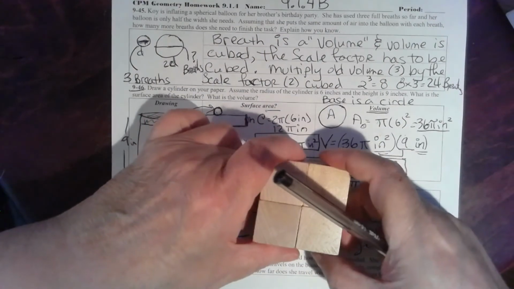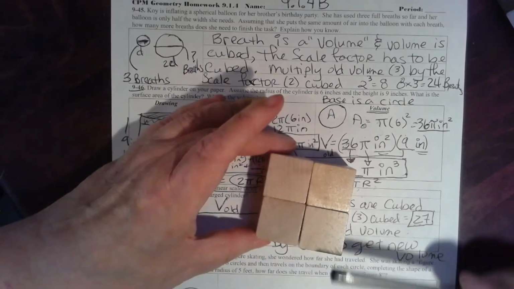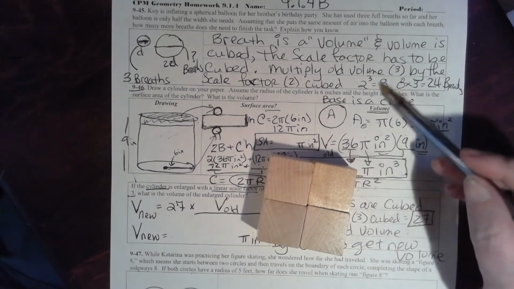But if it's 2 inches on a side, I have not even doubled it yet, really, because I've now got 2 inches here, 2 inches here, 2 there, 2 there. That's great, but I've only got 1 here. So if I take 1 cube and I double the size, just like up here when I was doubling the size of the balloon, I ended up having to take the volume of the small balloon and multiply it by 8 to get the volume of the big one.